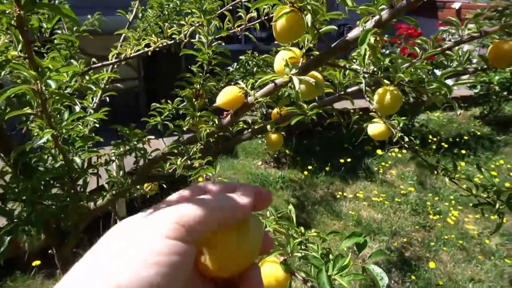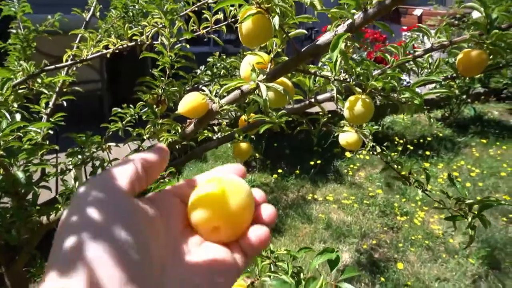This is soft, so I bet it's delicious. Okay, let's take a bite and see. Oh, it's very juicy and sweet. I'm so happy that I can reap a harvest of plums.